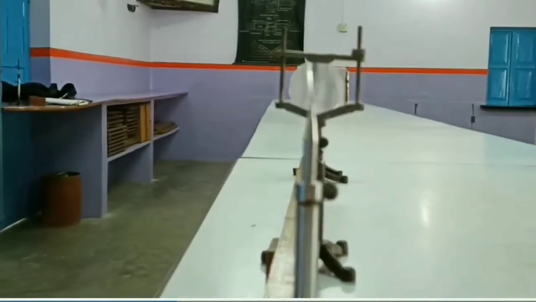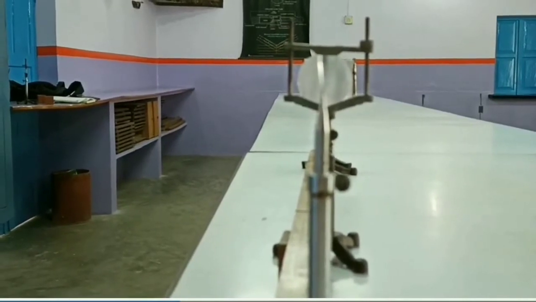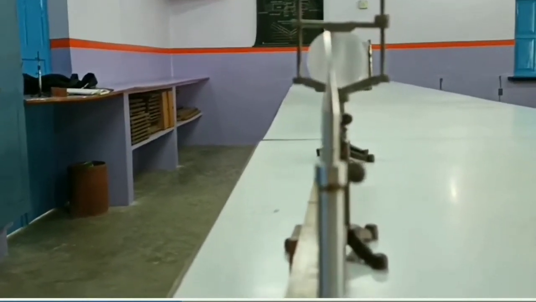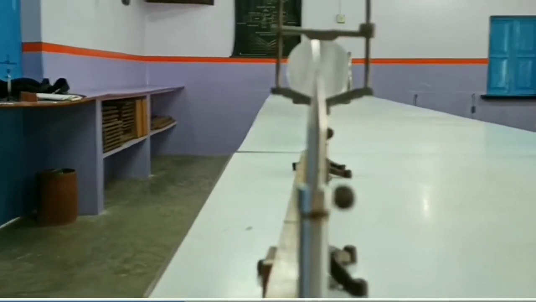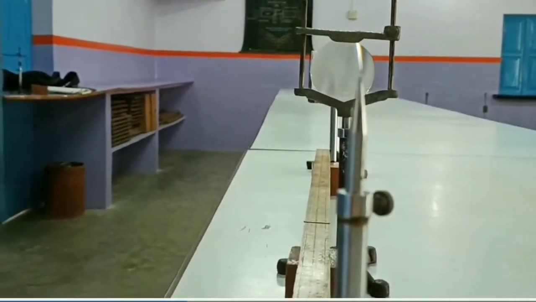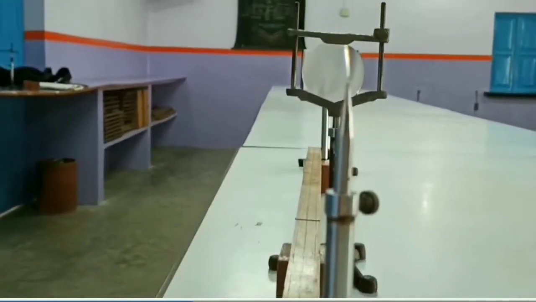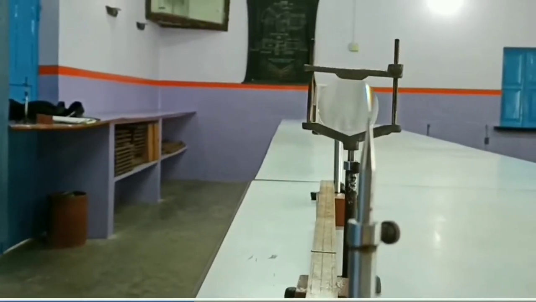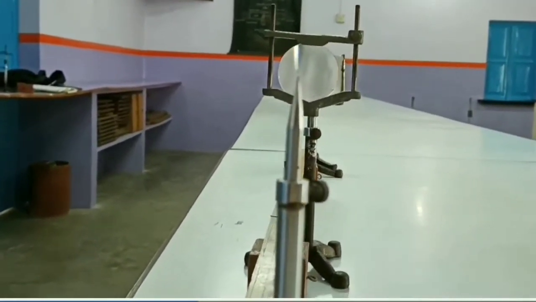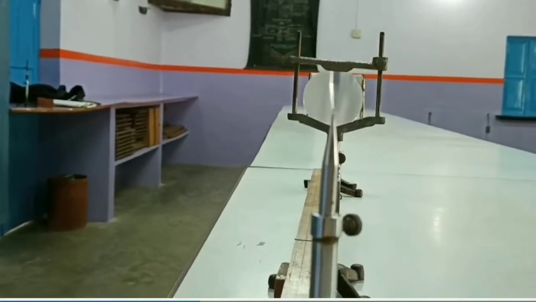I go for the sixth observation of the experiment. The object pin, image locating pin and the lens are adjusted very well, and I find here that the tip to tip match of the image locating pin and the real and inverted image obtained of the object pin is found.